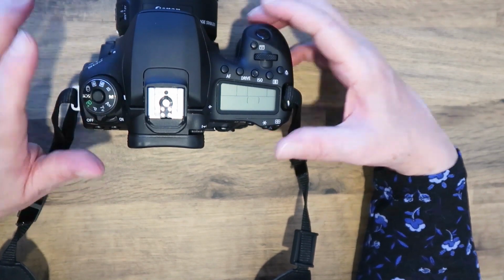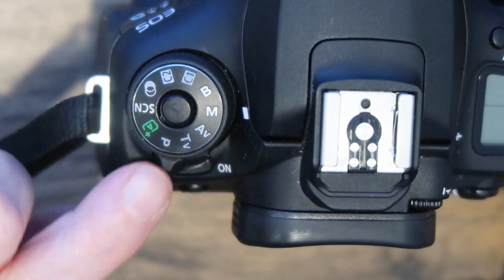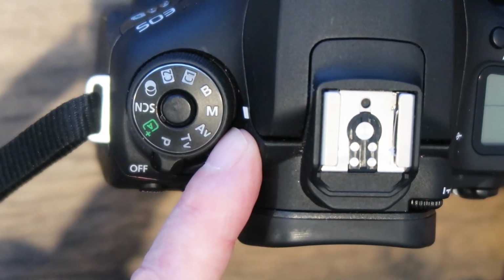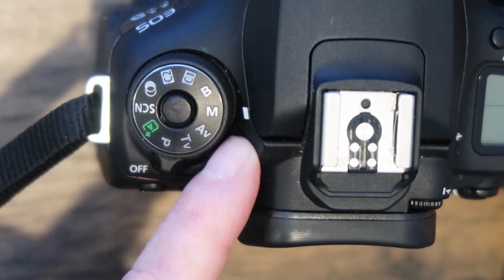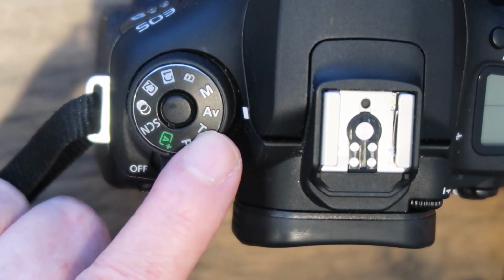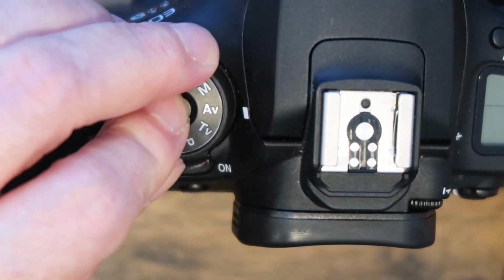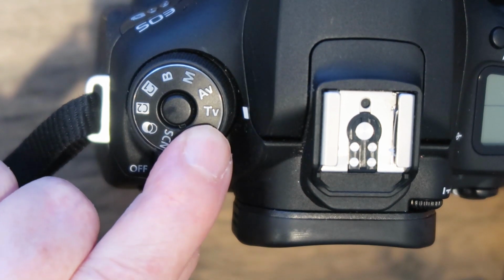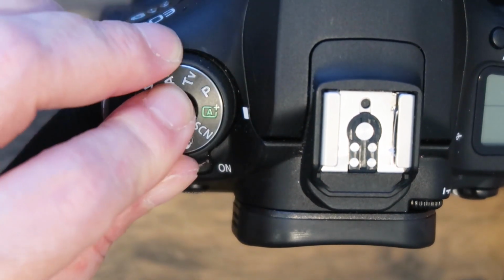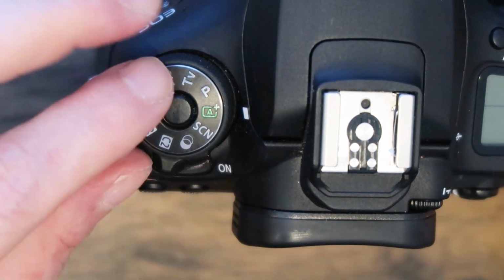I usually use my settings in manual mode. So the mode dial, the M stands for manual, so you line it up with the little white dot there, so that means this is in manual mode now. If I turn it once anti-clockwise, I come to the AV mode, which is the aperture priority mode, and then we turn it again, we come to the TV mode, which is the speed mode, and then we've got program mode. And then this is the automatic, and this little green icon here, that's the automatic settings.